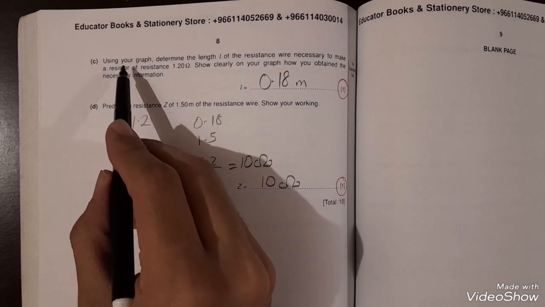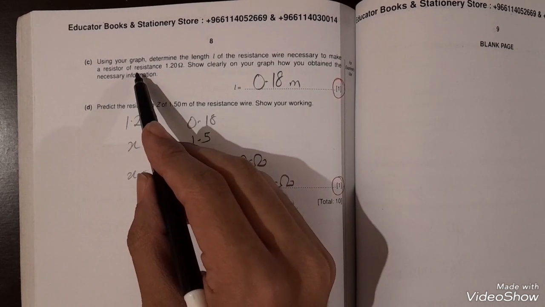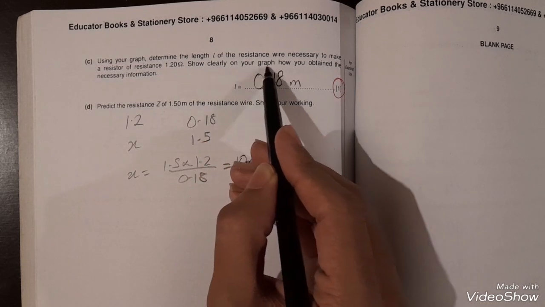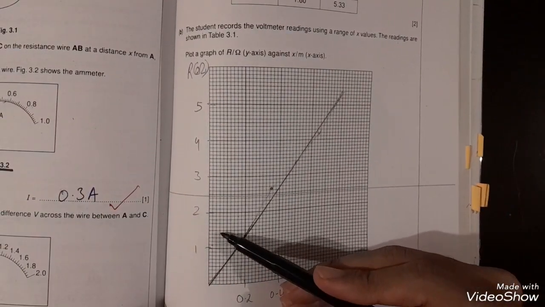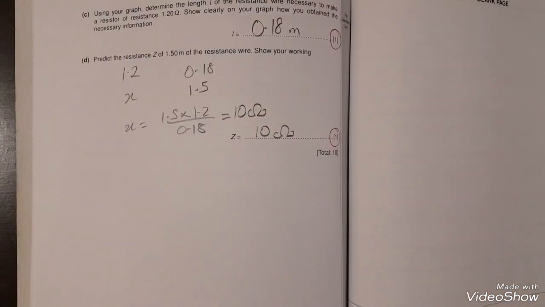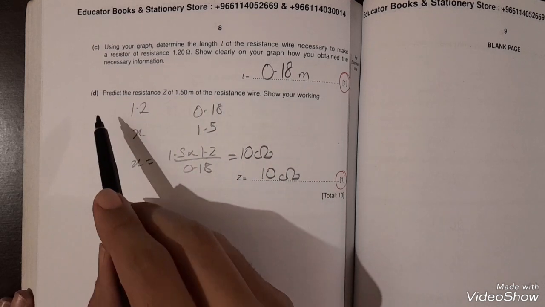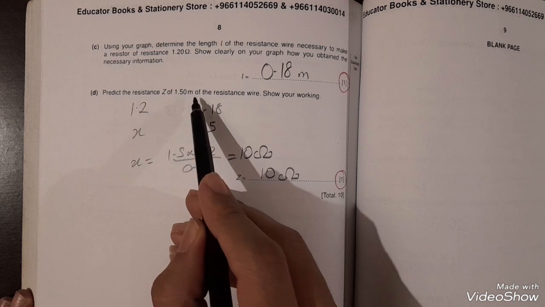Question C states, using your graph, determine the length L of the resistance wire necessary to make a resistor of resistance 1.2 ohms. Clearly show on your graph how you obtained the necessary information. So on the graph, at 1.8 ohms, we will measure the length, which will be around 0.18 meters. So the length will be 0.18 meters. Then D states, predict the resistance Z of 1.5 meter of resistance wire.